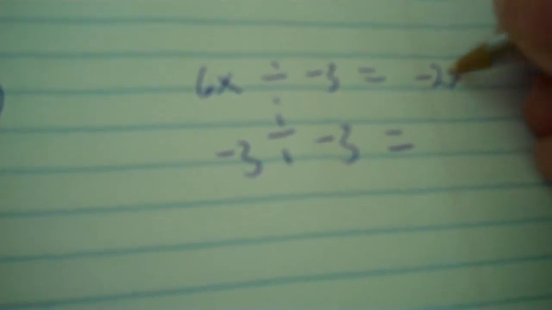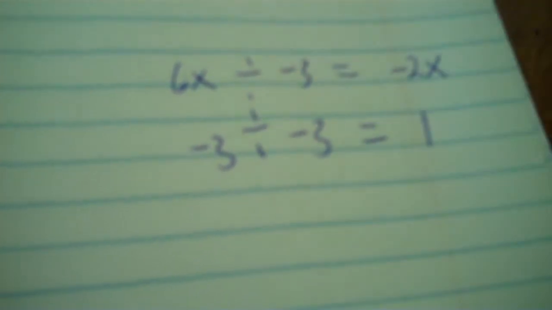So 6 divided by negative 3 is negative 2 with x. Negative 3 divided by negative 3 is 1. So we have negative 2x plus 1. Addition cannot be done. That's multiplied by x. That is not. That's the end.